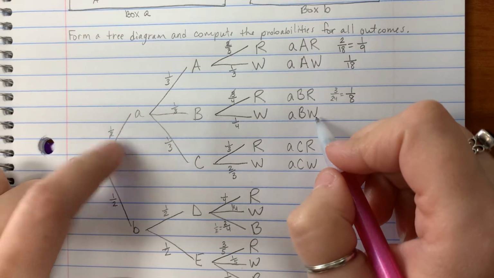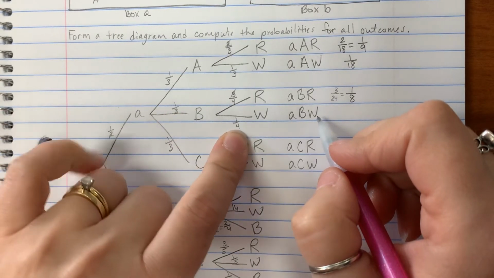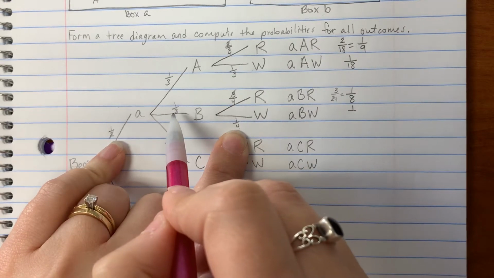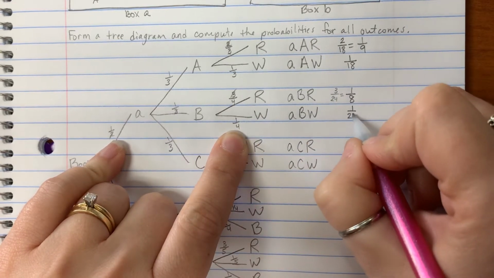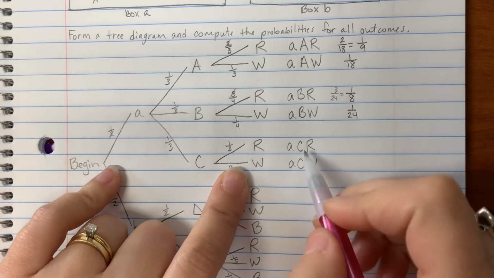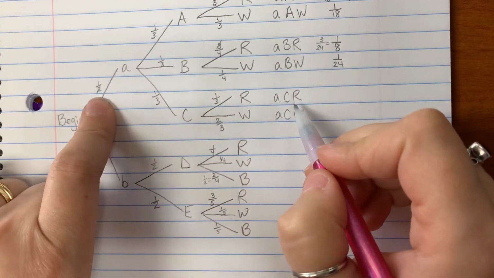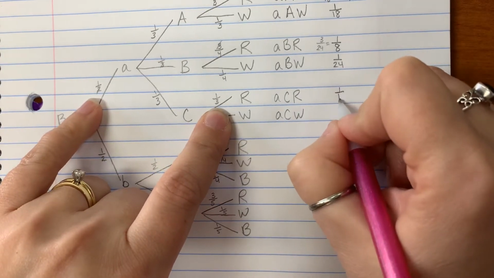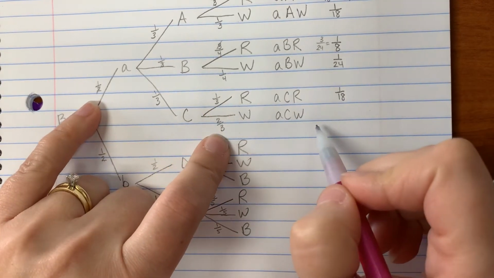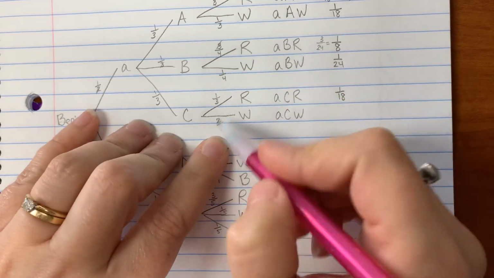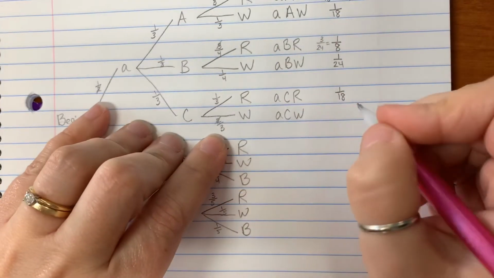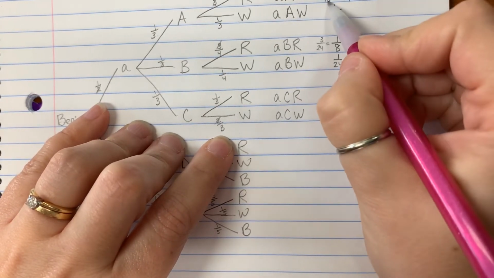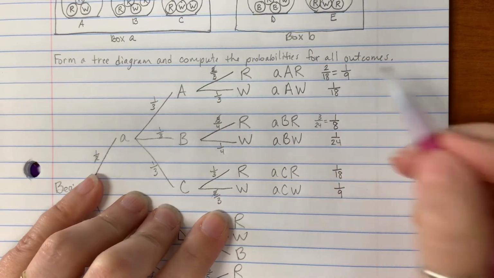This one, I've got 1/2 times 1/3 times 1/4. So that gives me 1 over 2 times 3 is 6 times 4 is 24. All right, this one, 1/2 times 1/3 times 1/3. So that's 1/18. And then this one, 1/2 times 1/3 times 2/3. Again, my 2's would cancel, so it's really just 1 over 9. You maybe could have gotten 2/18 first and then simplified it to 1/9.